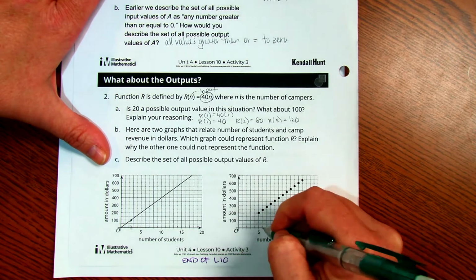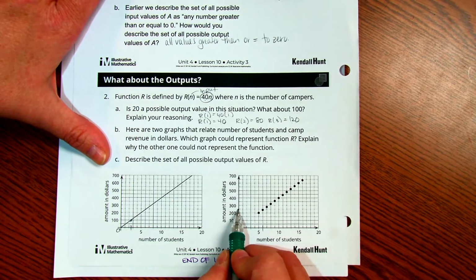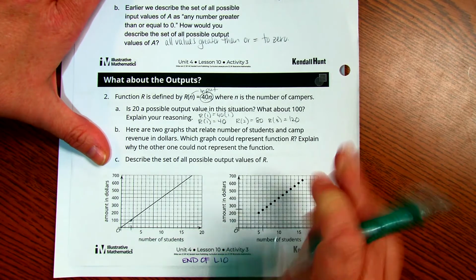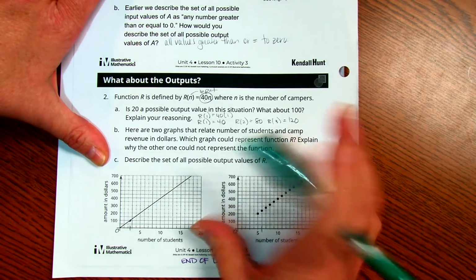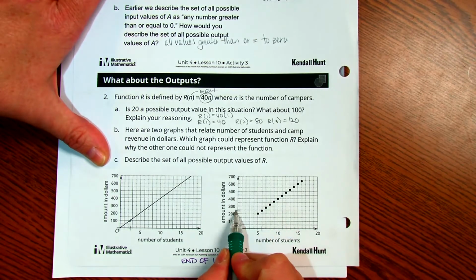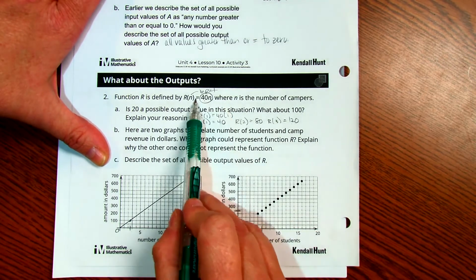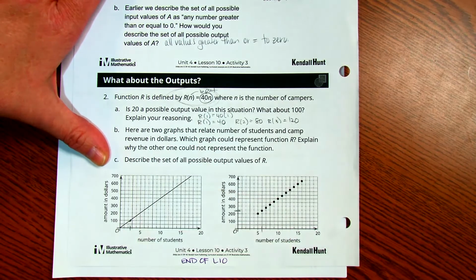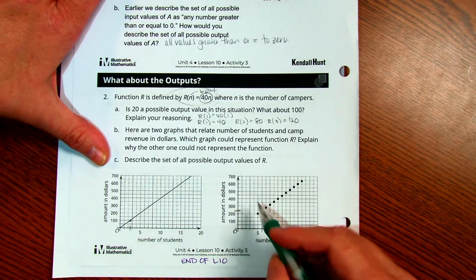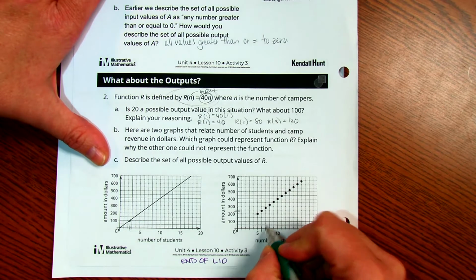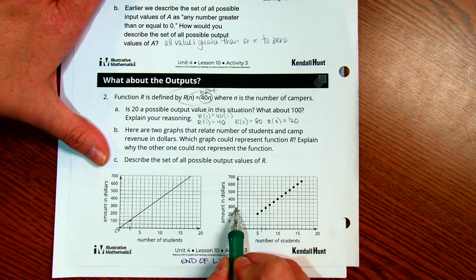If we have 6 students, we have a revenue of $240. So we're using this function notation. If I have 7, that's going to give me my $280.